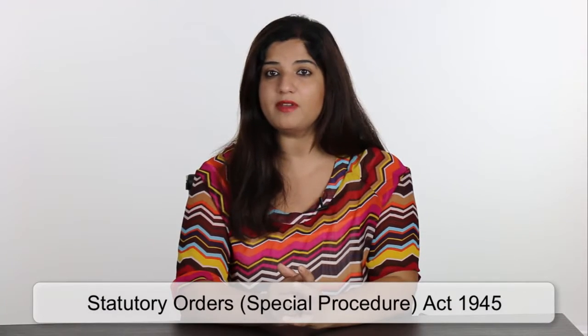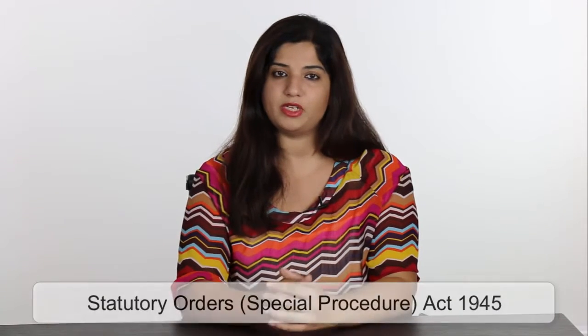Other instruments which are not technically SIs but which may need an affirmative resolution, such as reports on local government finance special grants, draft codes of practice which have legislative effect, and orders subject to special parliamentary procedure under the Statutory Orders (Special Procedure) Acts of 1945 and 1946, are examined.